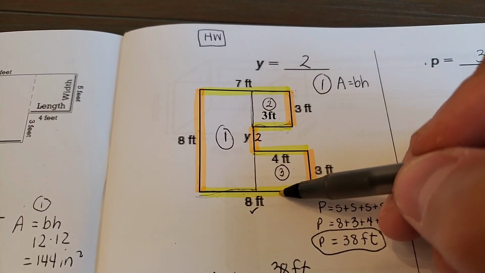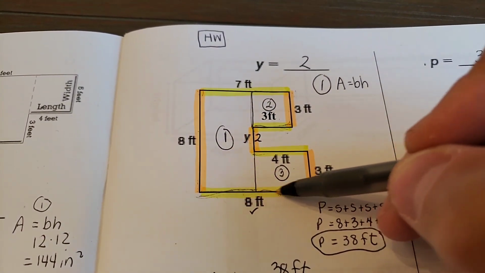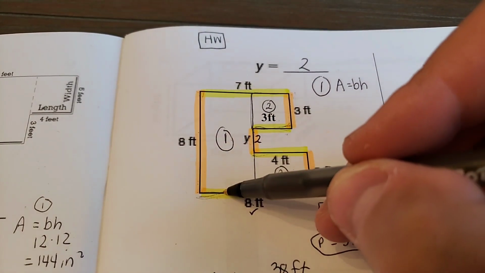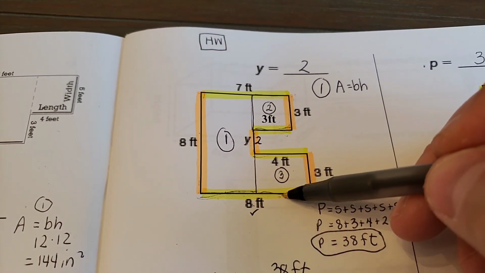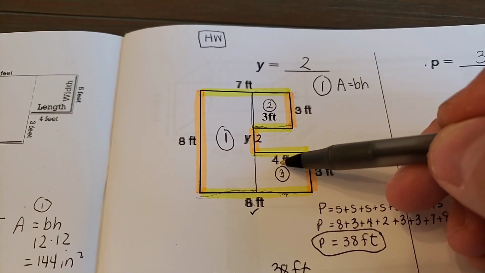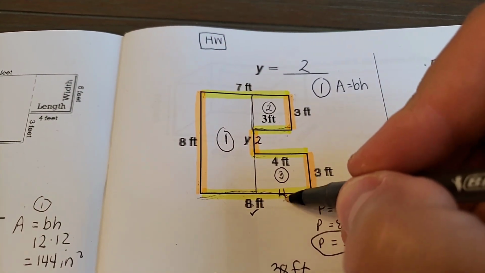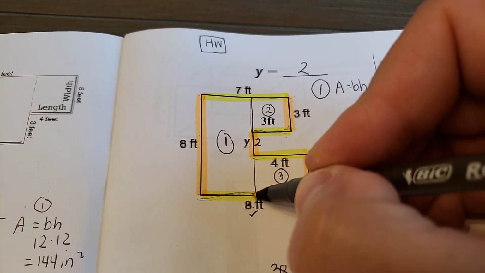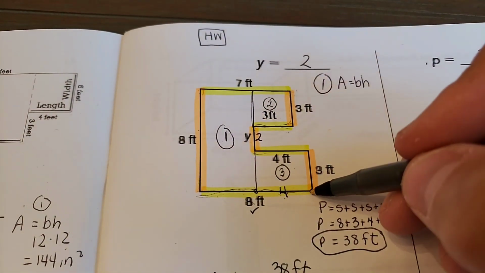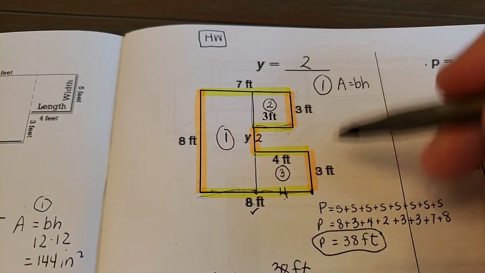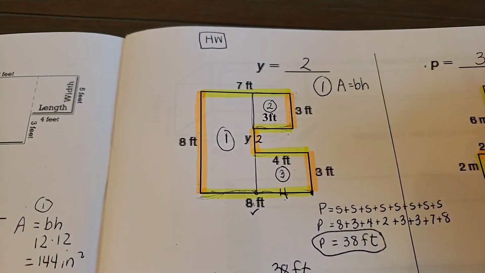Well, if I knew what the length of this line here was, I could just subtract that from 8 and get, oh wait, I do. I know what this is. Opposite sides of rectangles are equal. So if this is 4, then this is 4 from here to here. So if this is 4, guess what this is? 4 plus what is 8?